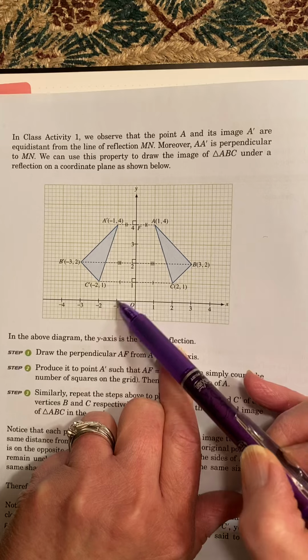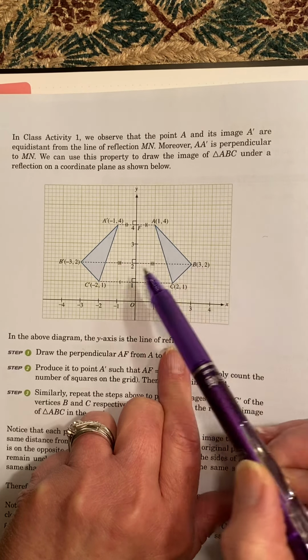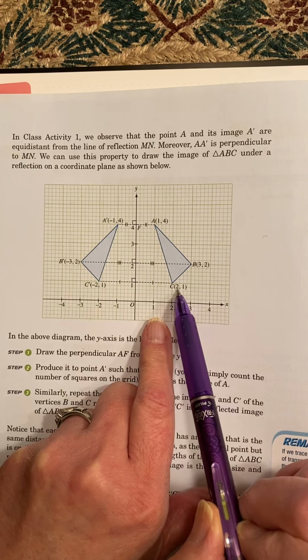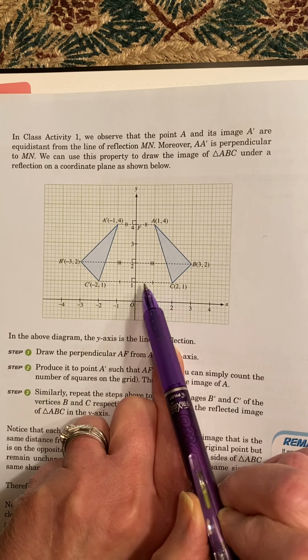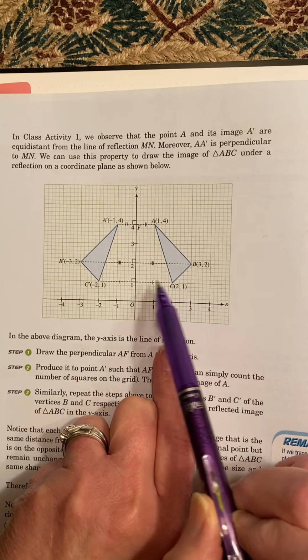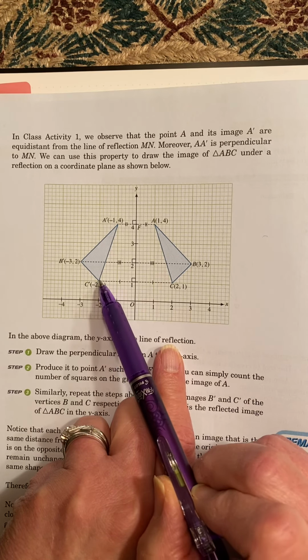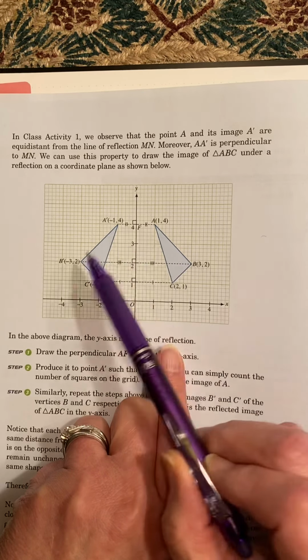So here, this is negative 1, 4. Here, it's just 1, 4. Here, it's 3, 2. Here, it's negative 3, 2. Now, point C is at 2, 1. So another perpendicular line. It's 2 big spaces or 10 little ones this way. I go the same direction this way, and I'm at negative 2, 1 right here. And then I connect my dots, and I have a reflection.